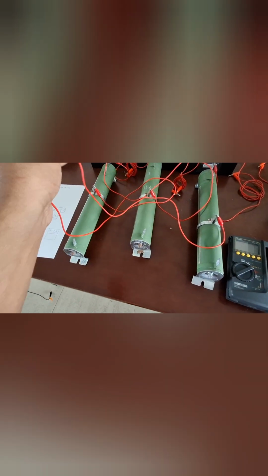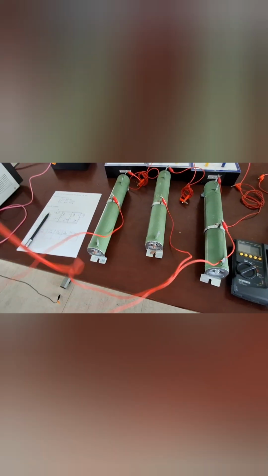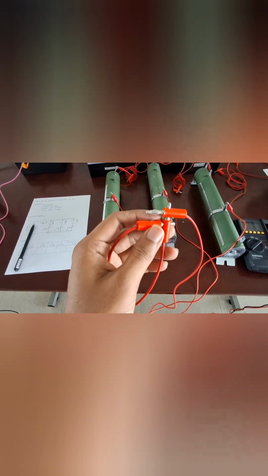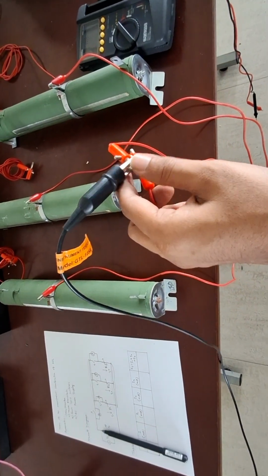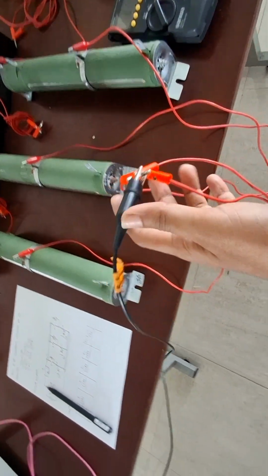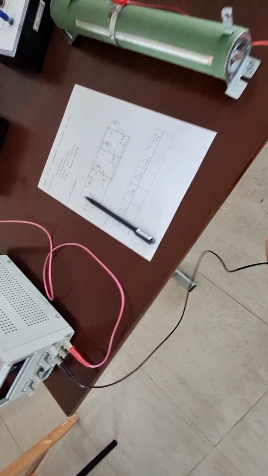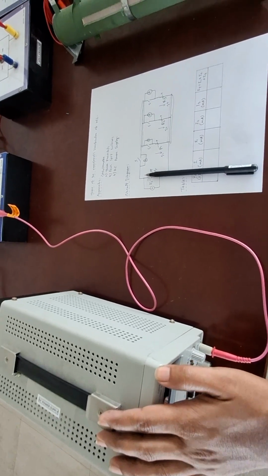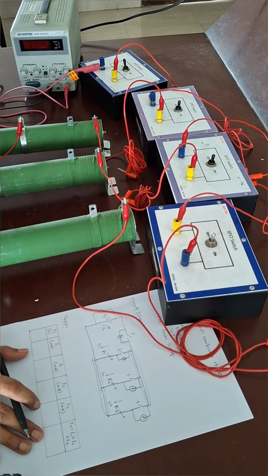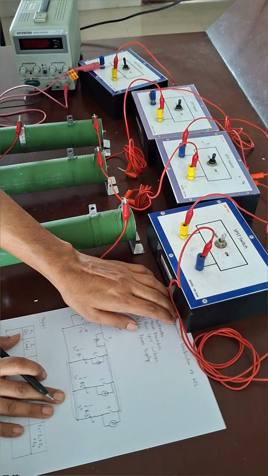So this is our node, and now we will add it to the negative of the voltage supply. So we have added the node to the negative of the voltage supply, and the voltage supply is here. Okay, so our circuit is completed. We have seen the connection of the circuit diagram, and let us take values.